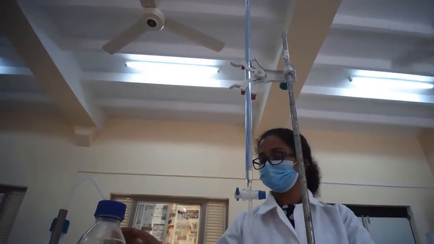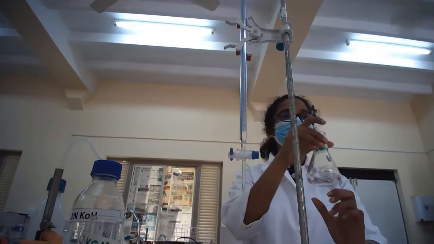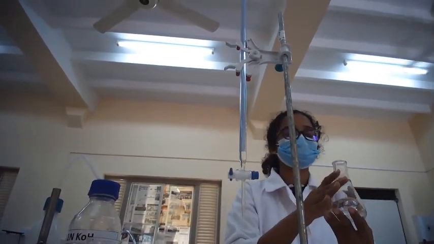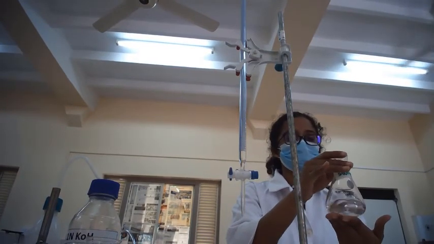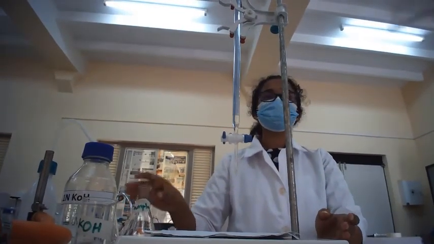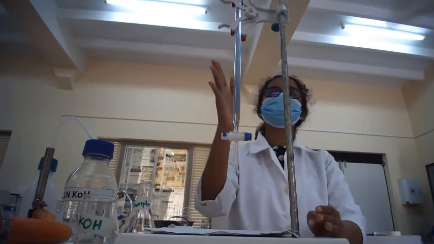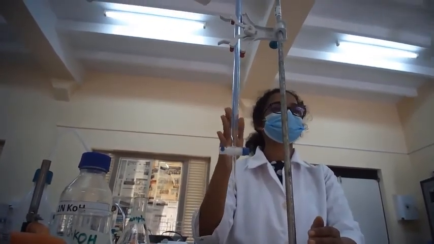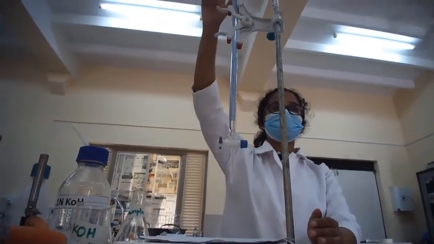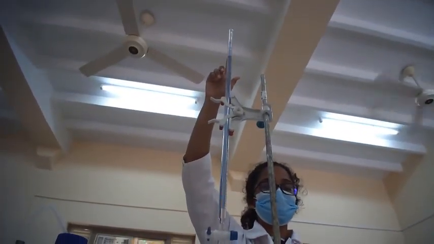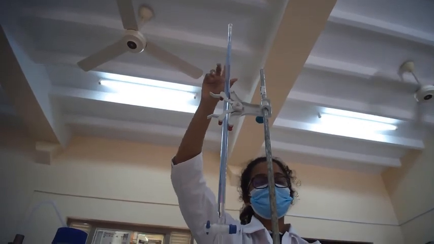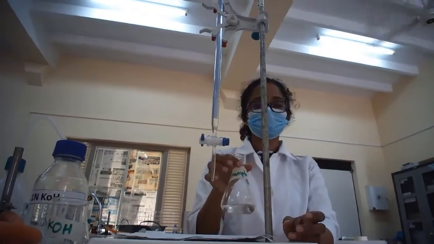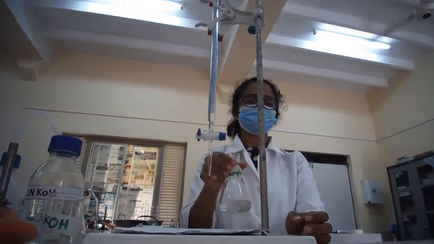Next, we have taken the sample out of the water bath and we are going to titrate it against 0.1 M KOH. For that, I have already washed the burette properly in the correct way, and I have filled it with the KOH. Now let's start the titration.